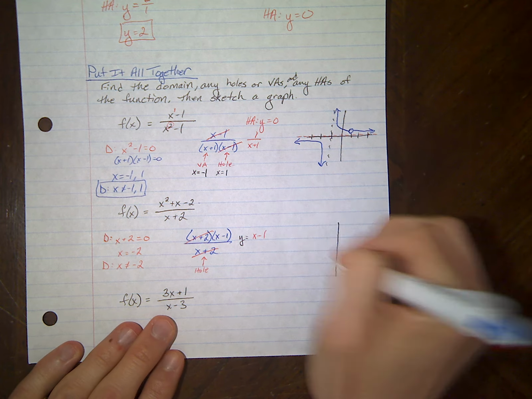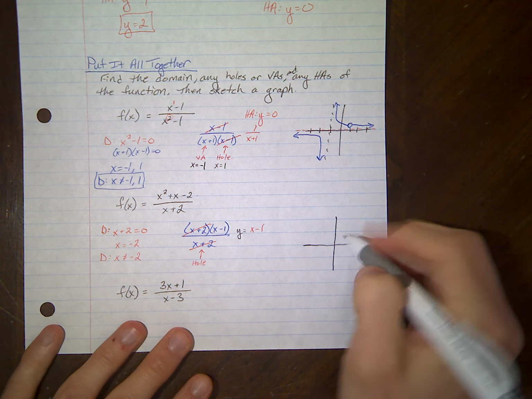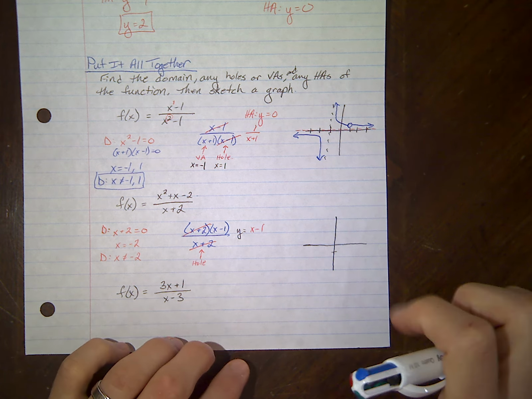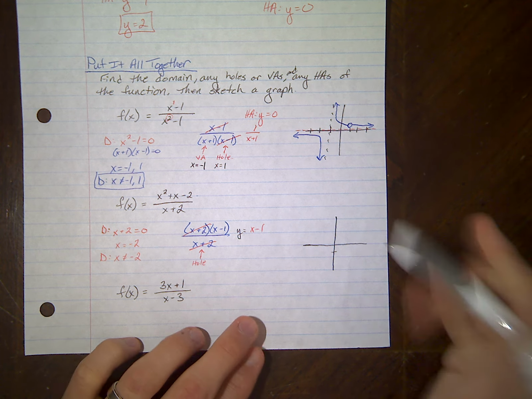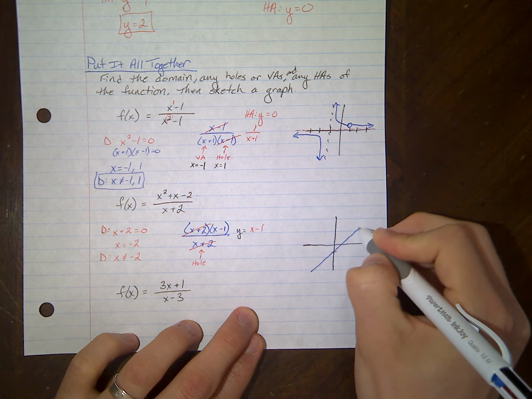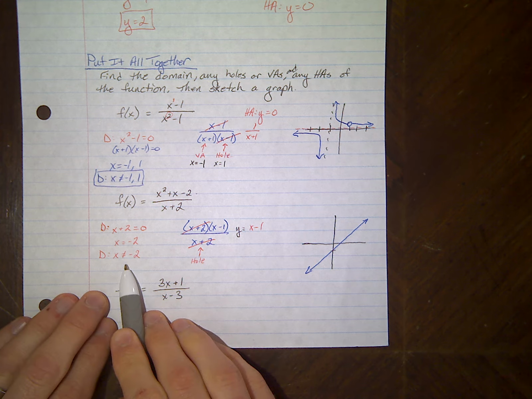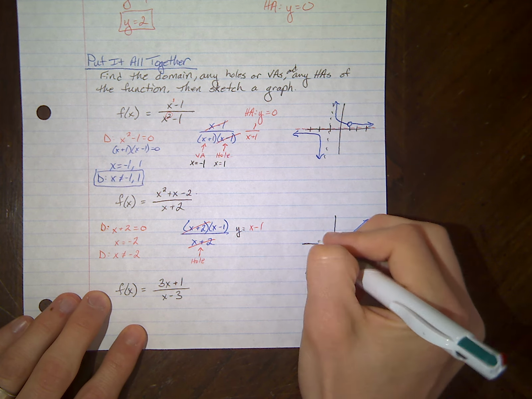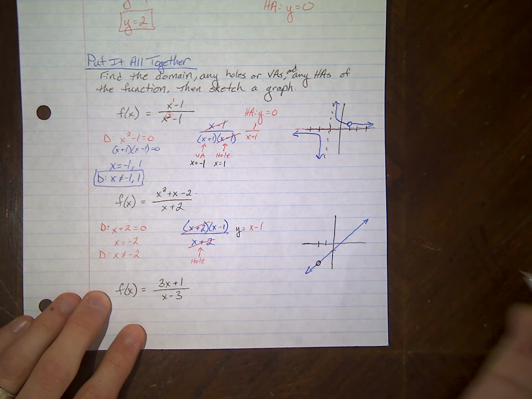So if you graph this, all you need to do is you're going to draw a line. Let's see. Y-intercept of -1, slope of +1. So it just is going to look like that. However, at x equals -2, okay, so about right down here, you have to insert a hole.